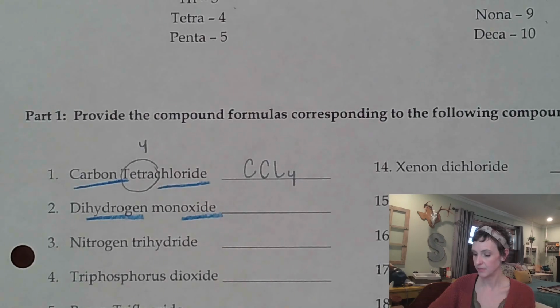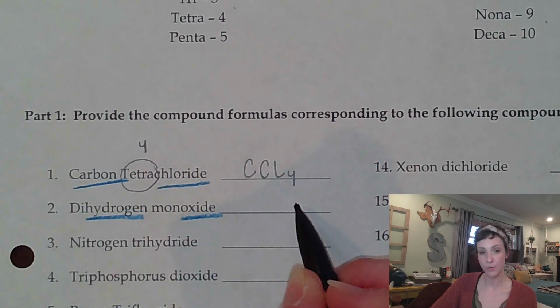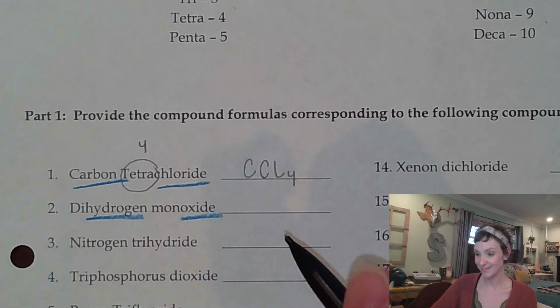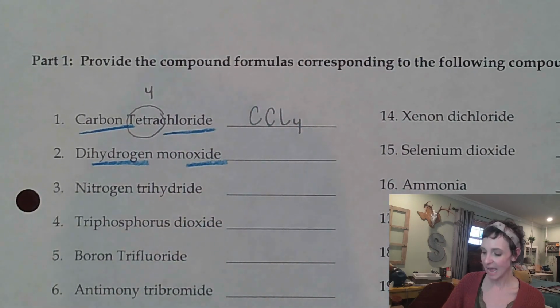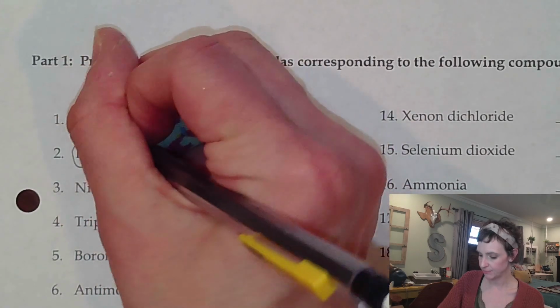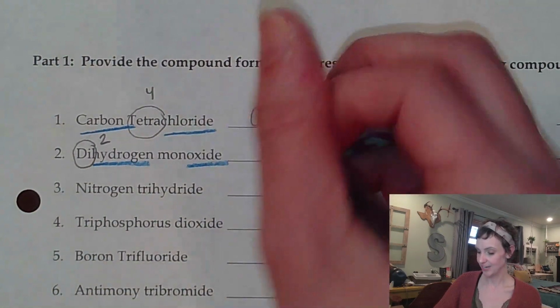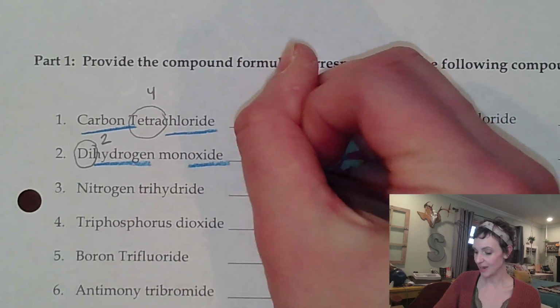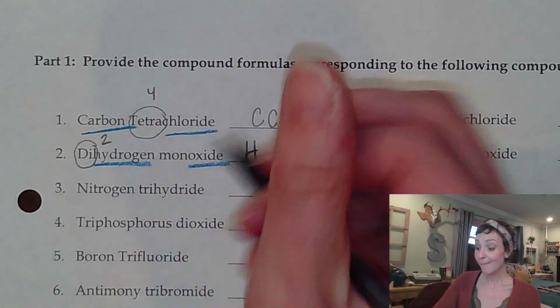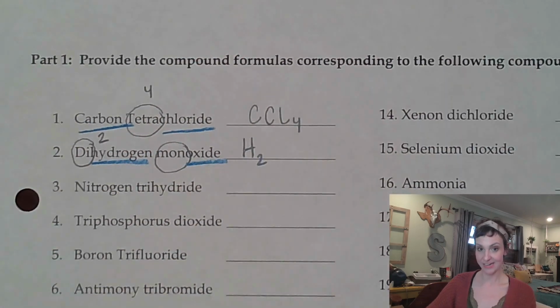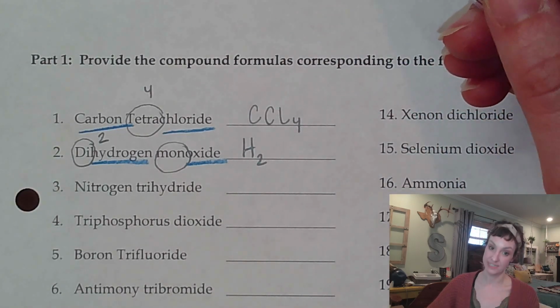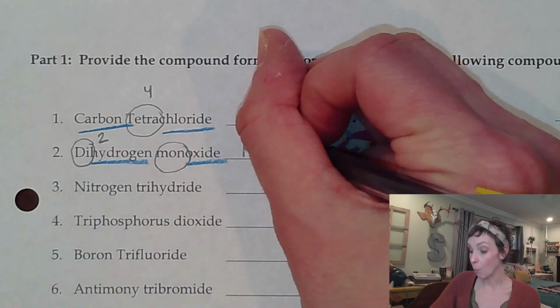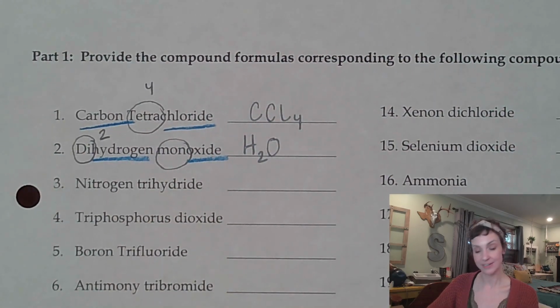Cl4. So carbon and then chlorine with 4 of them. Next one, this one's going to be super fun. Di. Di means 2. Hydrogen. So that means I have 2 hydrogens. Now we see the mono here. So we only use mono if there is one of the second element. And I have 1 of that second element, which is oxygen.